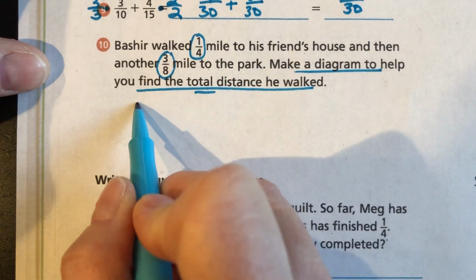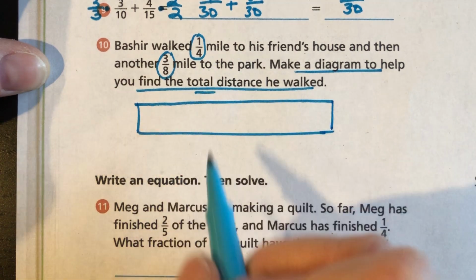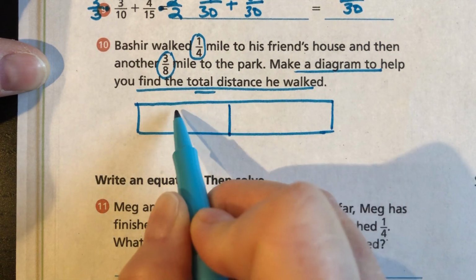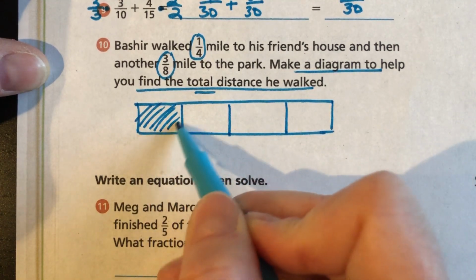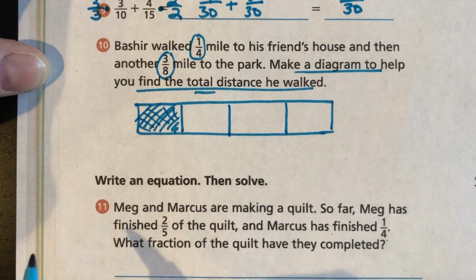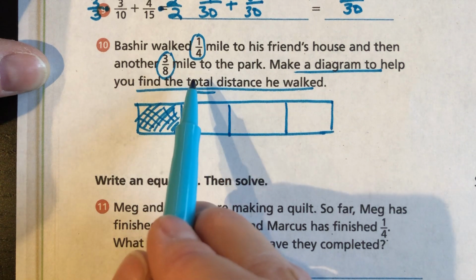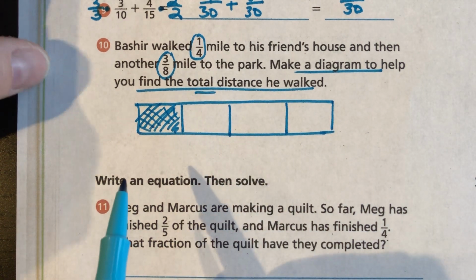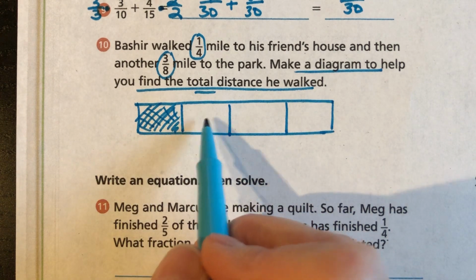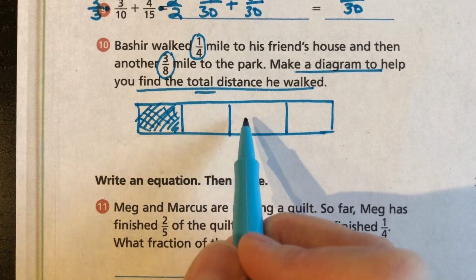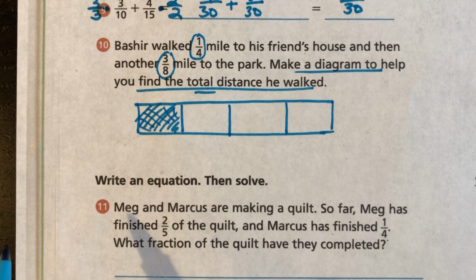So for 1/4, if I was going to make a diagram of that, I'll draw a rectangle. And if I want to show 1/4, I would divide that into 4 pieces and shade 1/4 of those pieces. Now it says that Bashir walked another 3/8 of a mile to the park. Now, when we use fraction bars for addition, that means I want to put 3/8 in addition to this. But do you see how it's divided up into fourths? That's not going to work. I need it to be divided up into eighths.